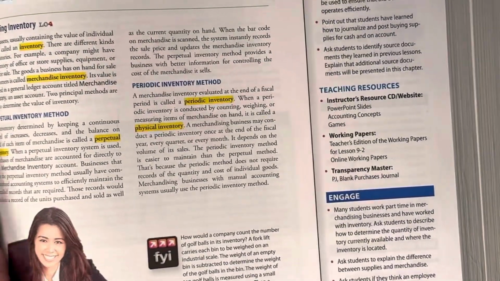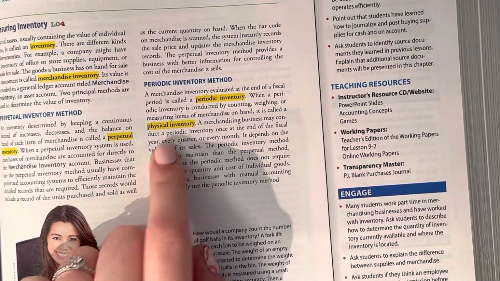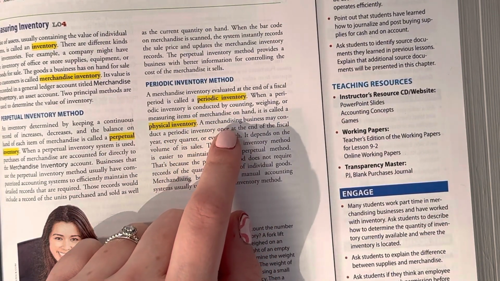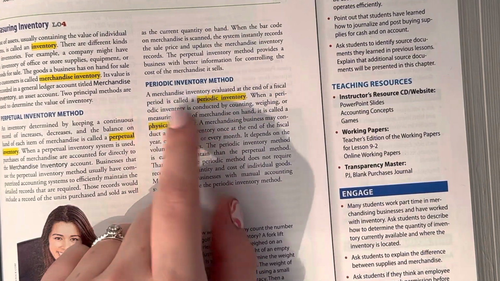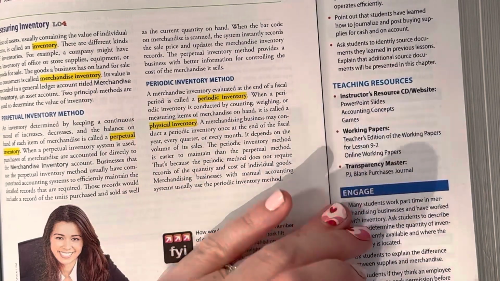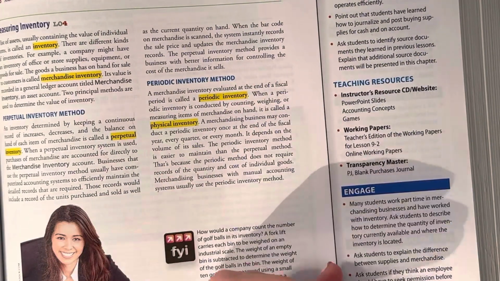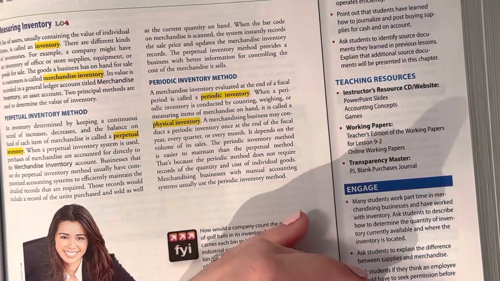Now on to the periodic method. Well, what do you think periodic method is? It is based on the period. So merchandise inventory is evaluated at the end of a fiscal period. Could be the end of the month, could be the end of the day, could be the end of the year, could be a quarter.